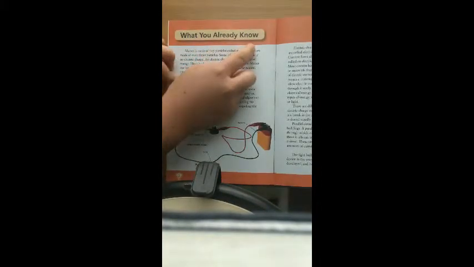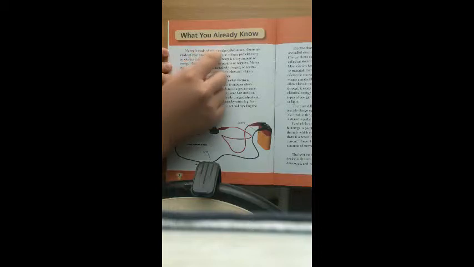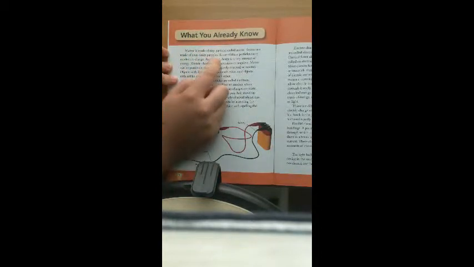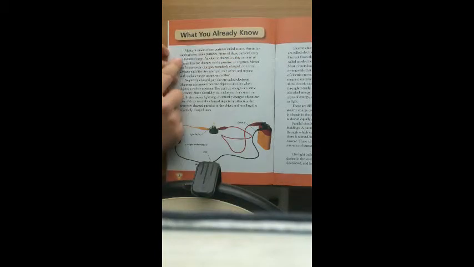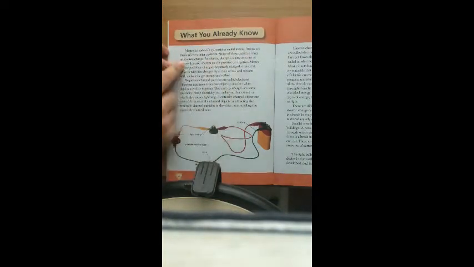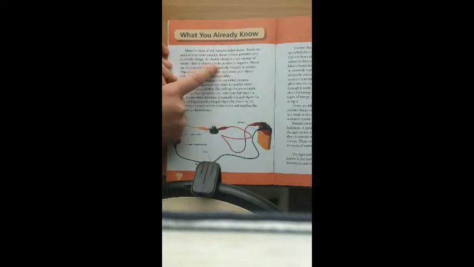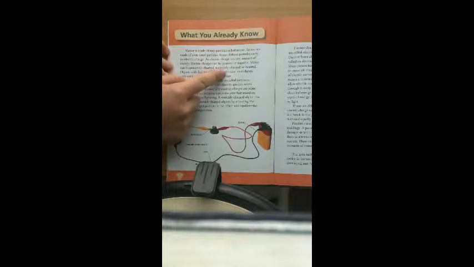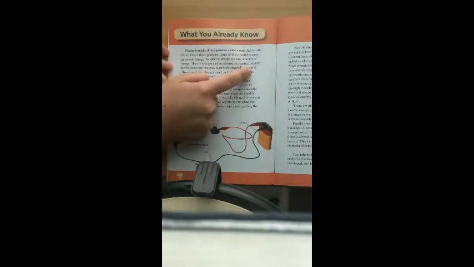What you already know. Matter is made of tiny particles called atoms. Atoms are made of even tinier particles. Some of these particles carry an electric charge. An electric charge is a tiny amount of energy. Electric charges can be positive or negative. Matter can be positively charged, negatively charged, or neutral.